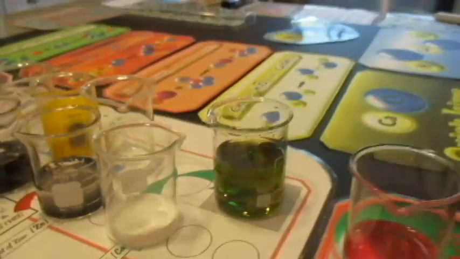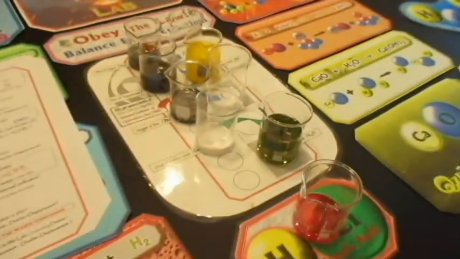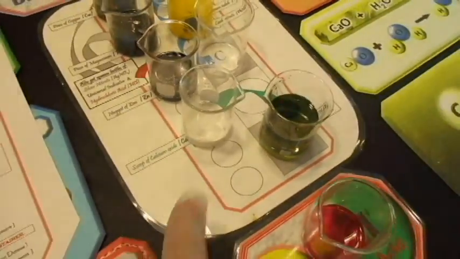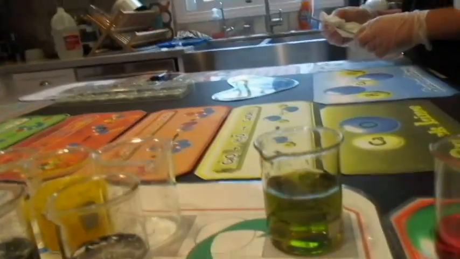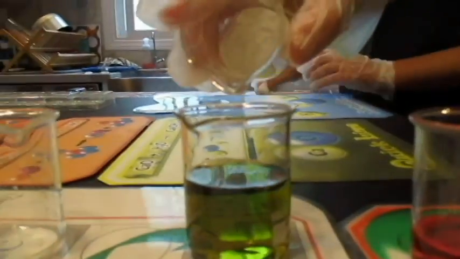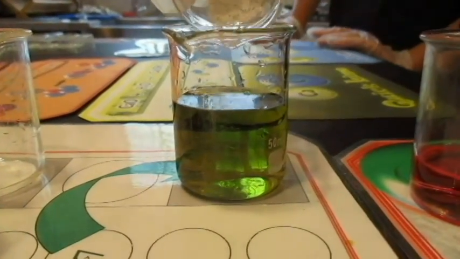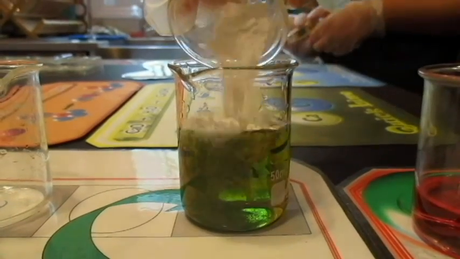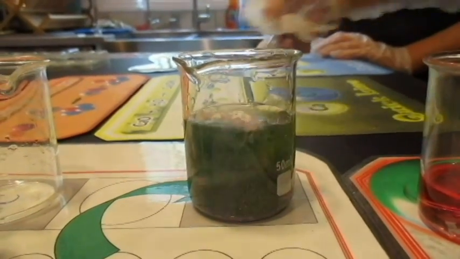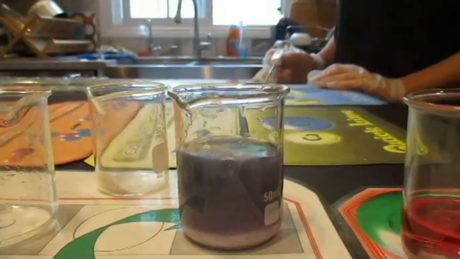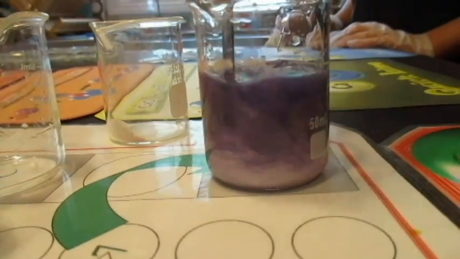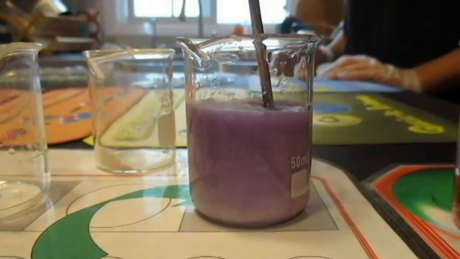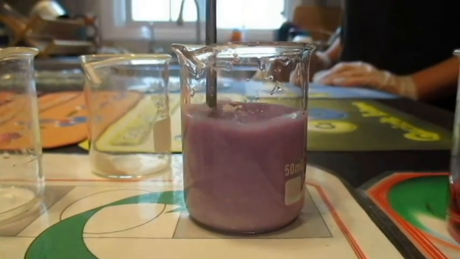Okay, so now we've got the water, and we're going to add the calcium oxide to it and see what happens. Just go ahead and put it in there. Most of it. Now for this one, you might have to stir it up a bit, so get your stir rod. Do you see any colors? Purple. It's getting lighter. It's like a violet.